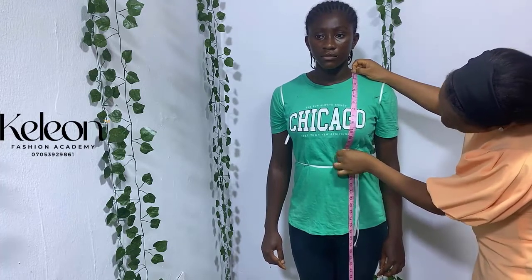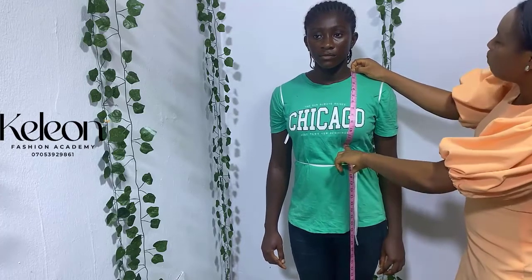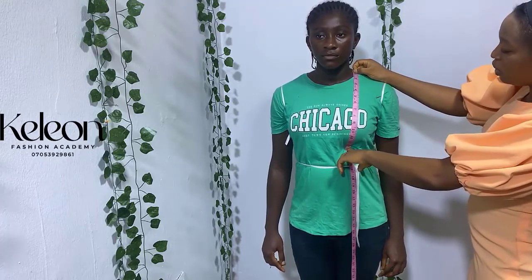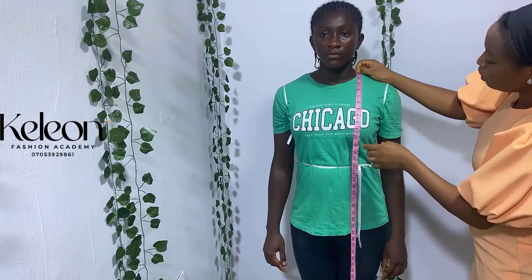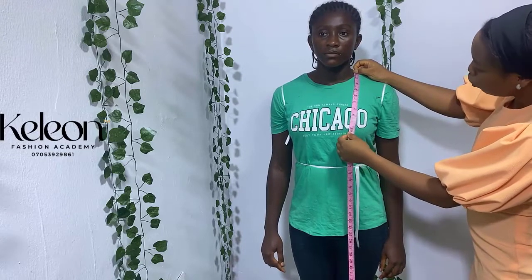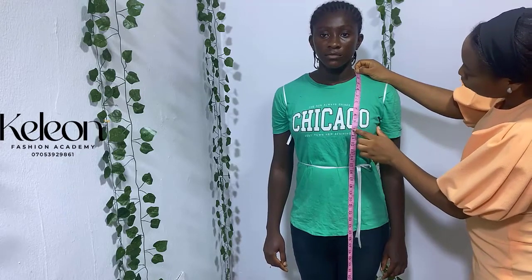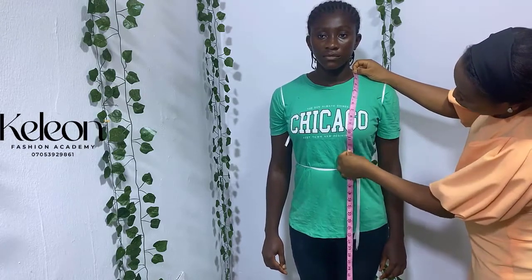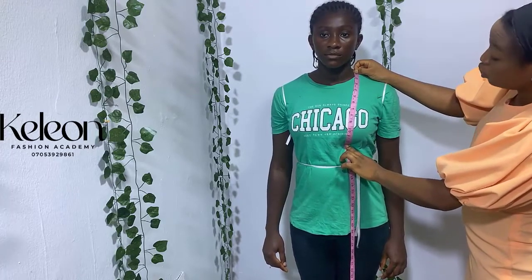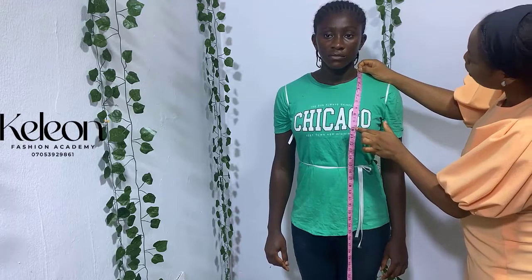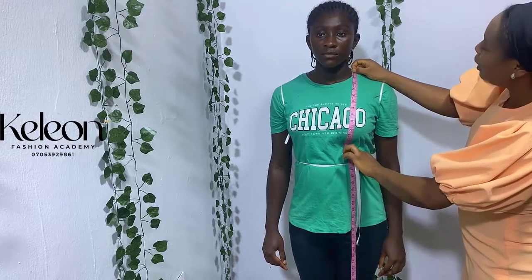Then from that point, you measure to the under bust. So her under bust is around 13.5. Now this measurement is very, very important, especially when we want to contour the dress, we want to make a bustier and all of that. So you take your shoulder to your bust point, then from your shoulder to your under bust. That's what we call under bust length. So your shoulder to your bust is your bust point, while your shoulder to your under bust is your under bust length.